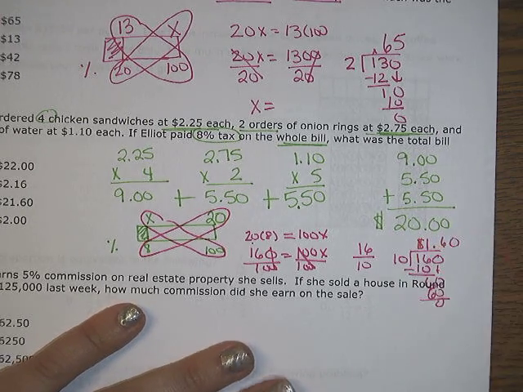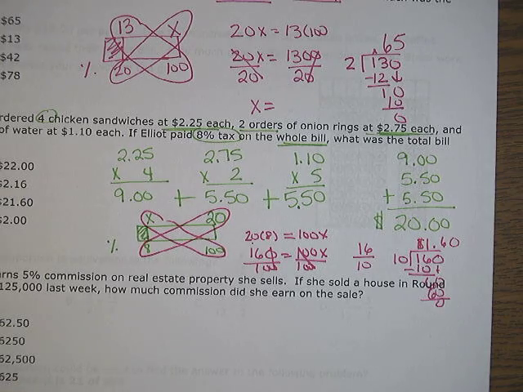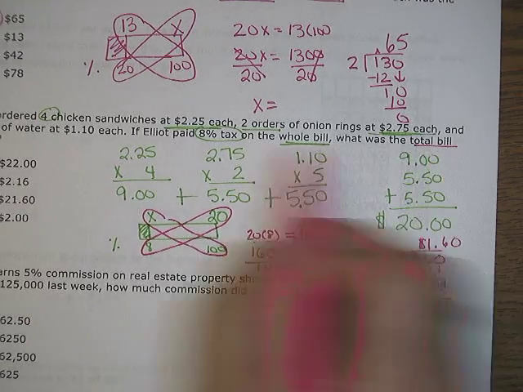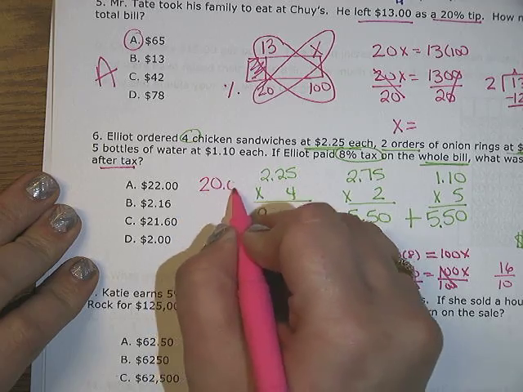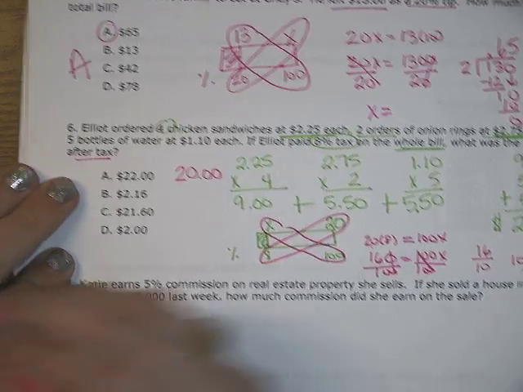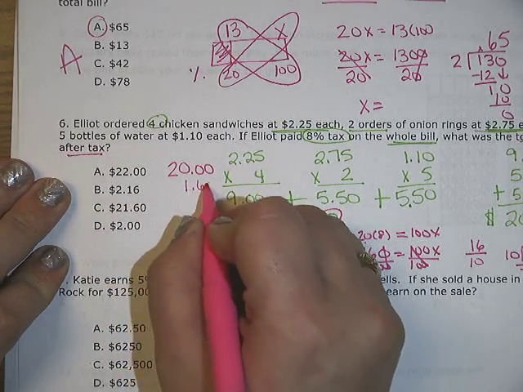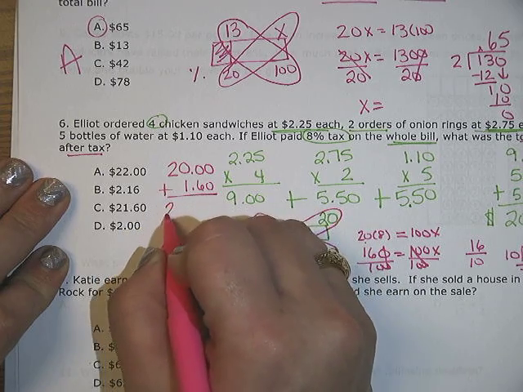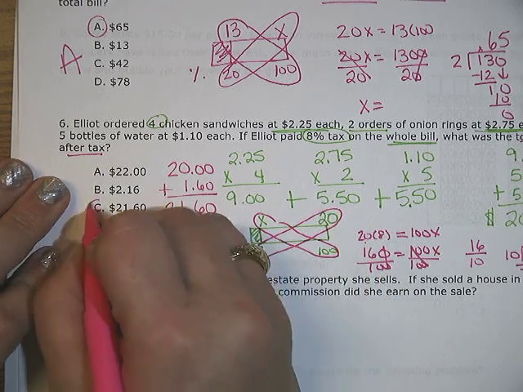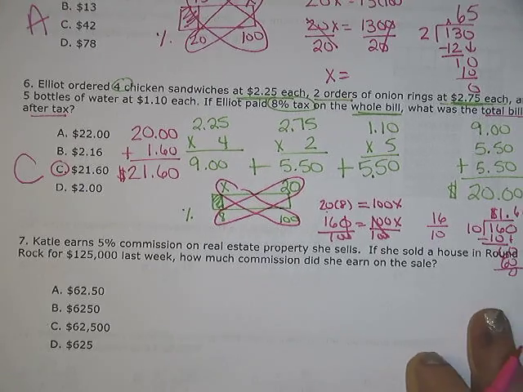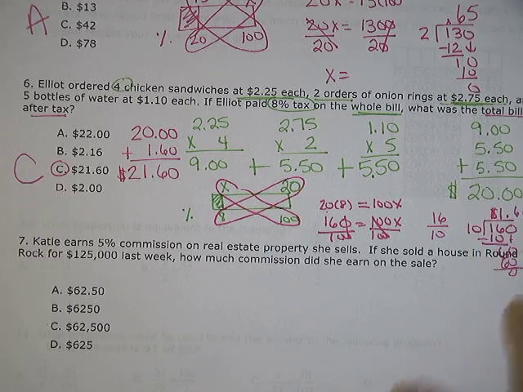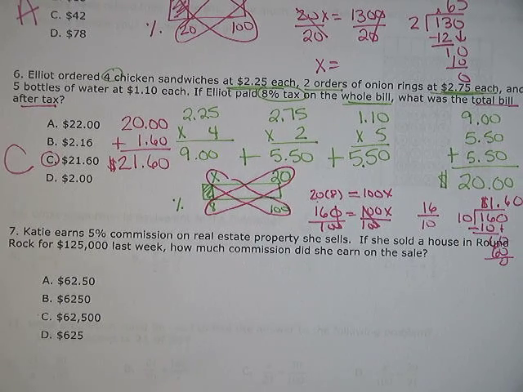6. Now, some people quit here, and that's fine, but because we're talking about money, does 1.6 really make sense? Probably not, so I should just add a 0 to the end. 1.60. Now, I know that the bill, because it says what is the total after tax, the bill before tax was $20. My tax was 1.60. So my bill after tax is $21.60.